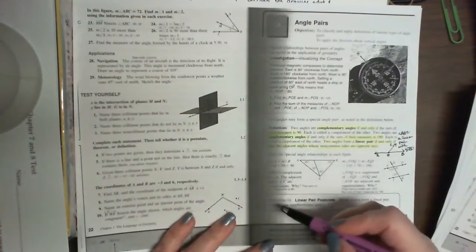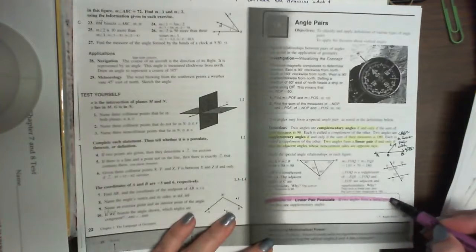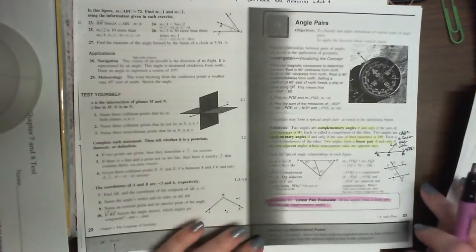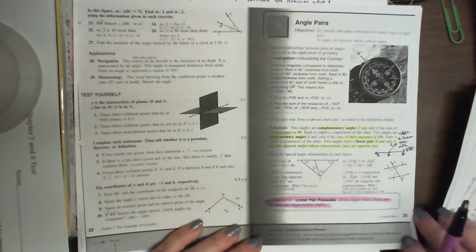So that's what a linear pair is. And then they have the linear pair postulate, which is really important, telling you that they must be supplementary angles.